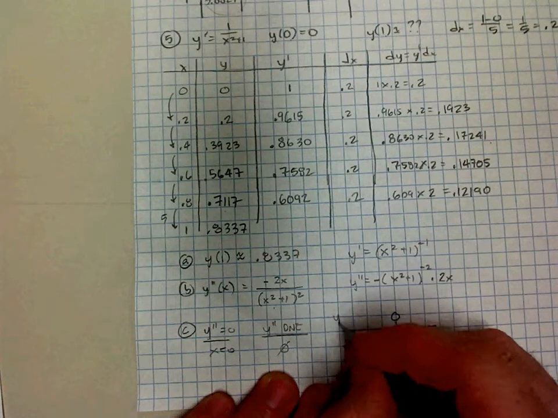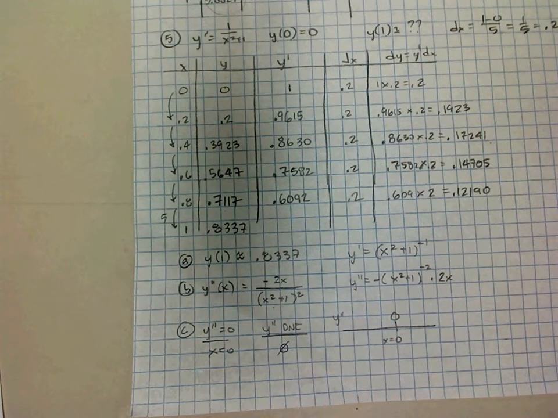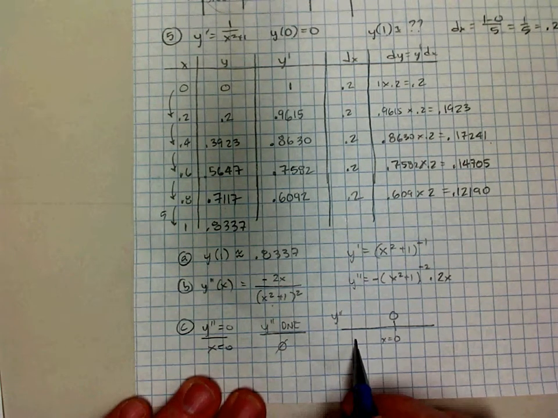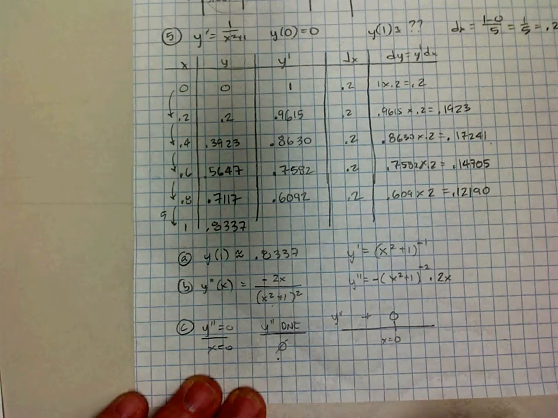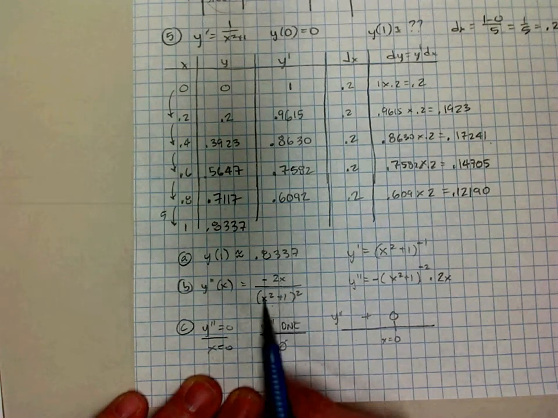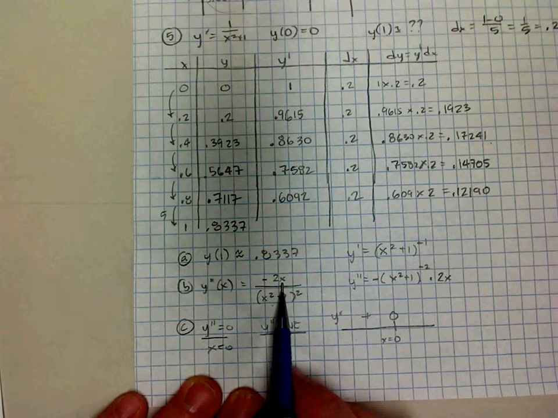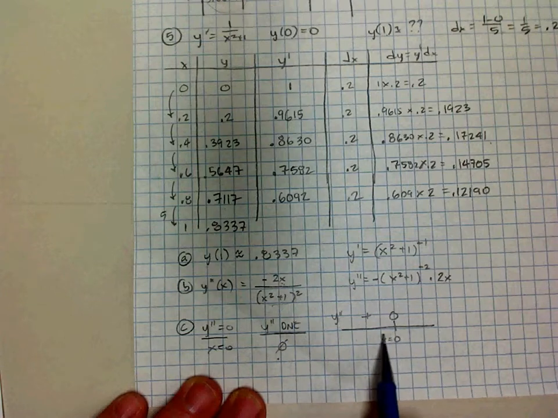And then if we look at this, the denominator is always going to be positive, but our numerator, when we're this side of 0 and our x's are negative, is going to give us a positive value for y double prime.